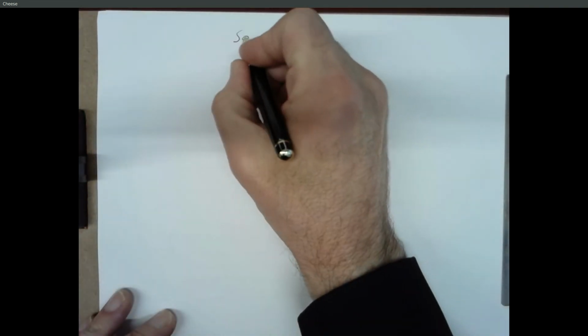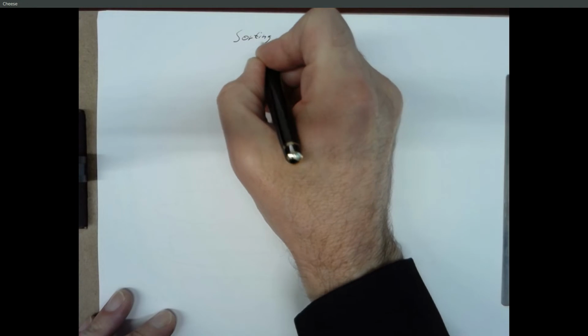But I want to move on to sorting and searching, mainly sorting, and thinking about different sort algorithms. The general goal of sorting is just to take a set of data and put it into some order. This could be words that you're alphabetizing, it could be numbers that you're sorting from smallest to largest. Anything can be sorted as long as you have a way to compare two things.